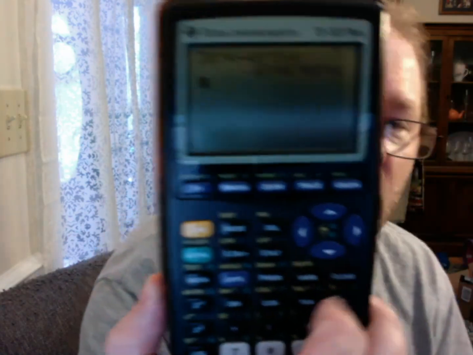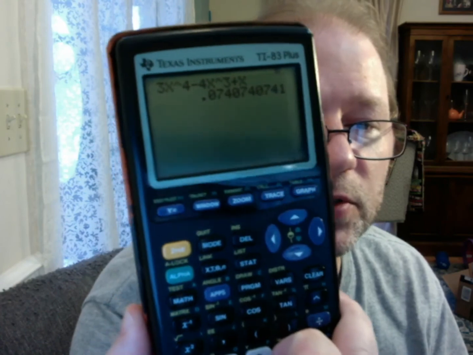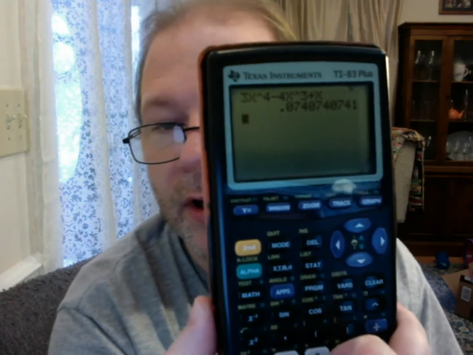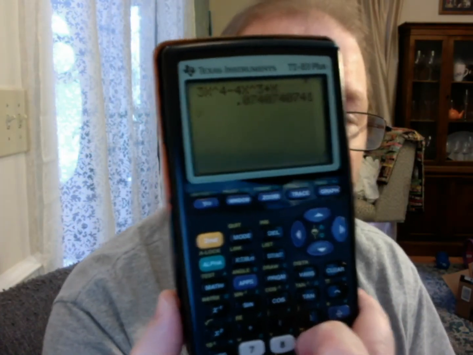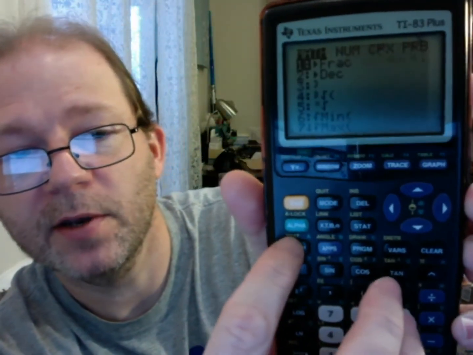It's 3x to the 4th. So when I actually put the right thing in, it gives me 0.074, which matches what is on Desmos. And now if I press the math button and then 1 to convert it to a fraction, it gives me 2/27.